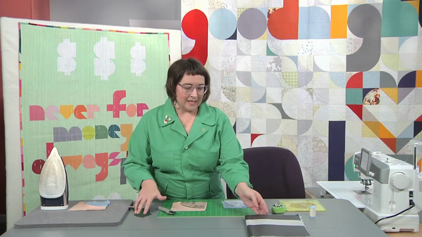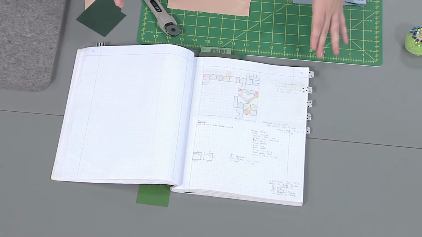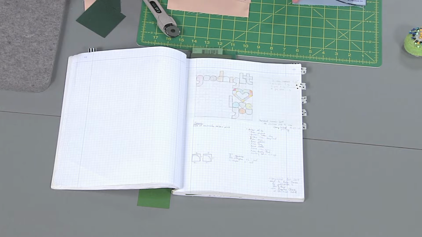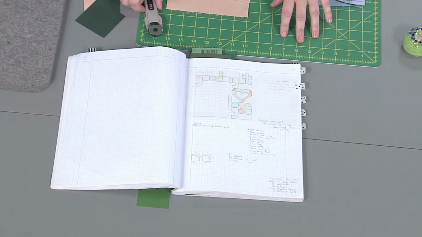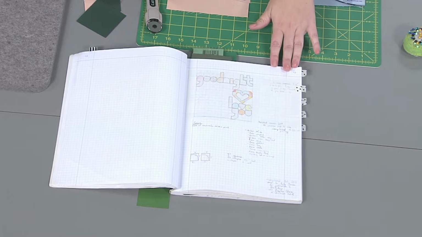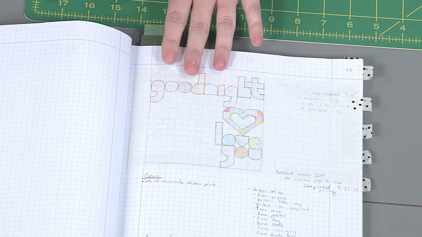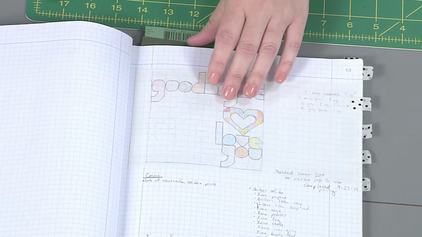So to begin, I use my sketchbook, which has graph paper. Graph paper is a perfect choice for this because the letters are a grid-based design, and it also allows me to scale my design up or down depending on what I need. So typically I will decide approximately how big I'd like the quilt to be. Then I can sort of do a backwards calculation and decide how big each of my squares in my quilt should be.